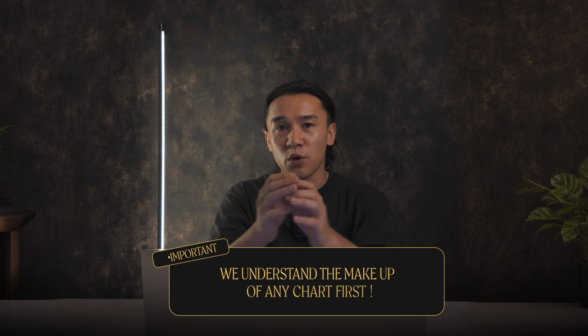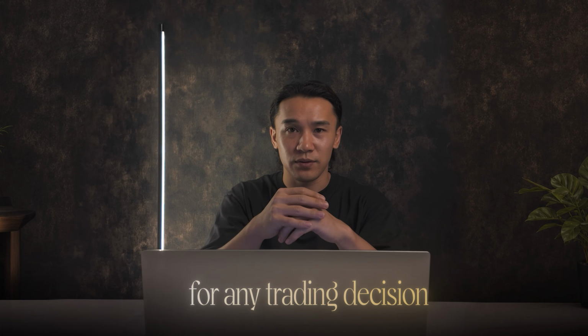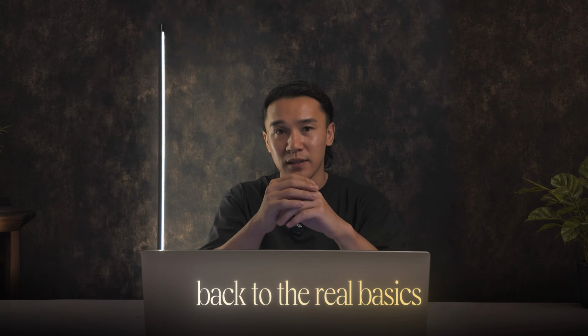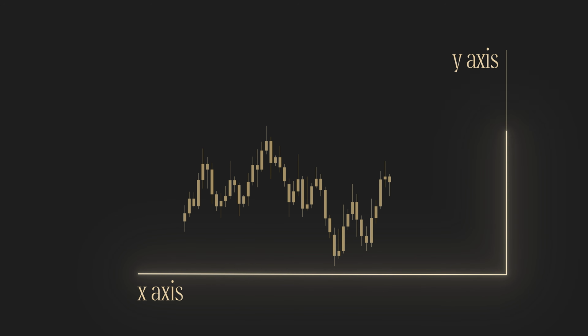So we need to make sure we understand the makeup of any chart first, because that is the main source of information we use for any trading decision. Back to the real basics. A chart is built from two pieces of data. You have your y-axis and your x-axis. X-axis is the horizontal line and y-axis is the vertical line.